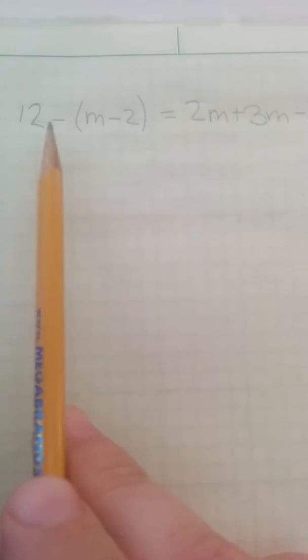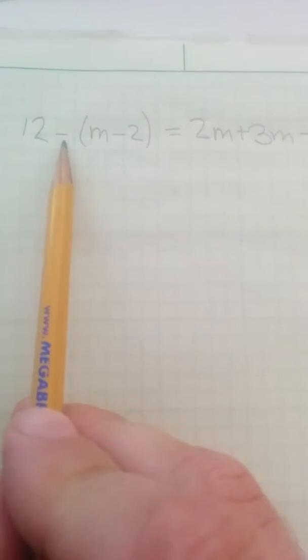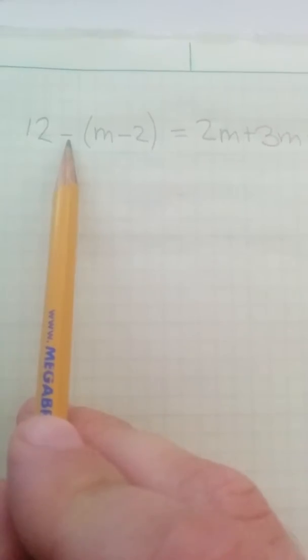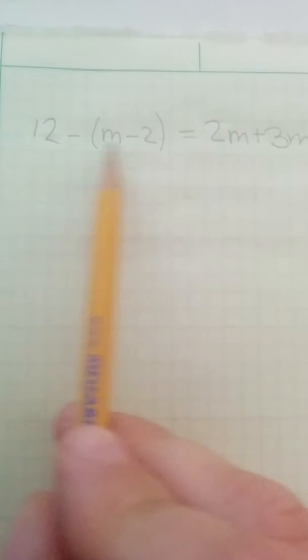Second step is going to be to collect all of the unknowns on one side of the equation. And the third step will be to solve. Okay, so to simplify this, here is the complicated part, because this subtraction means we're subtracting the result of this entire process right here.